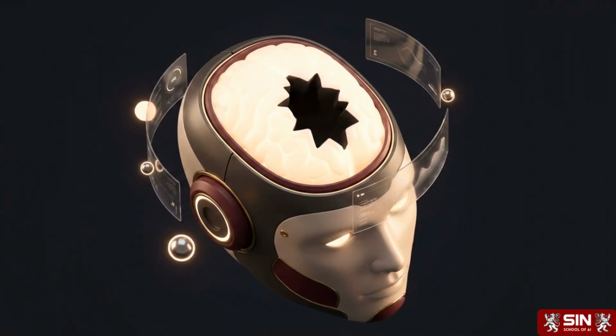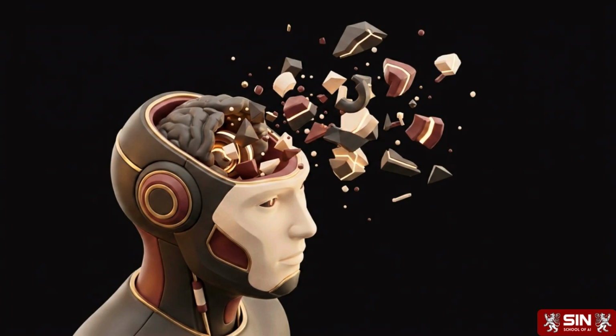When these models hit a knowledge gap, they are prone to hallucination. Instead of admitting they lack the information, they often generate plausible-sounding but entirely invented facts to fill the silence.